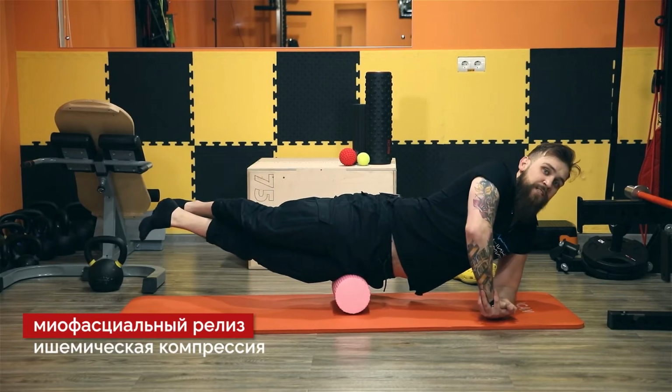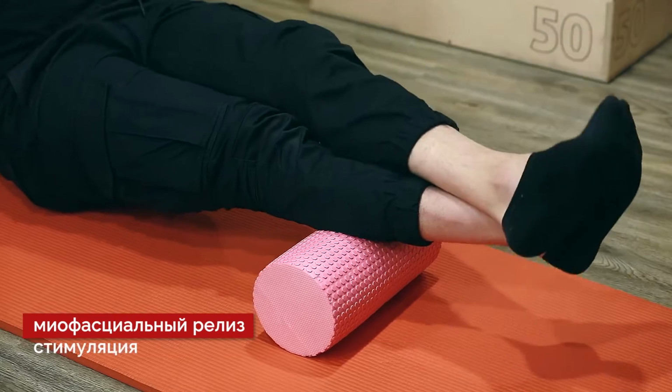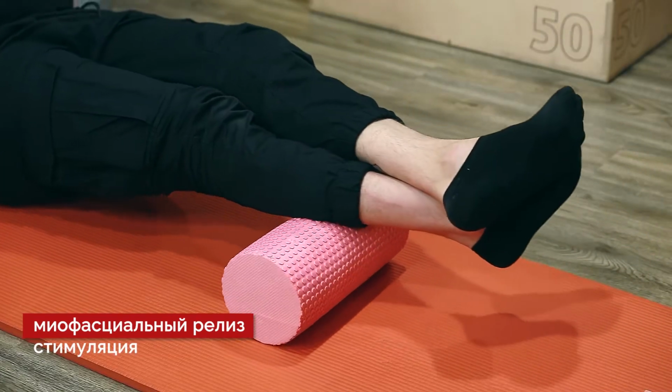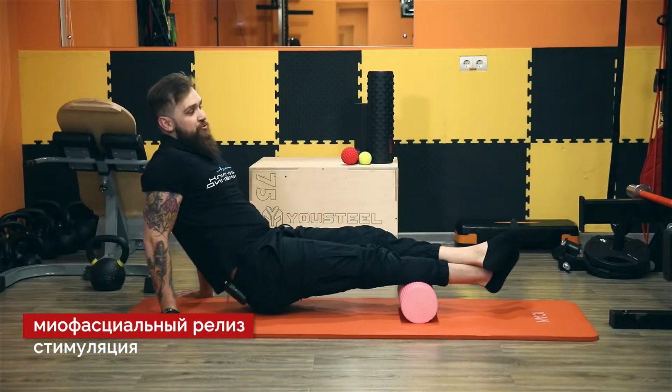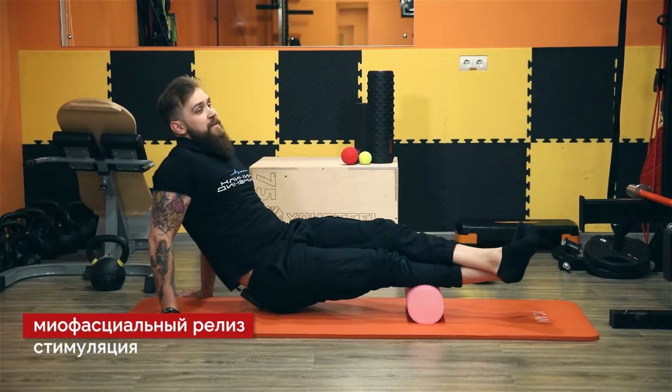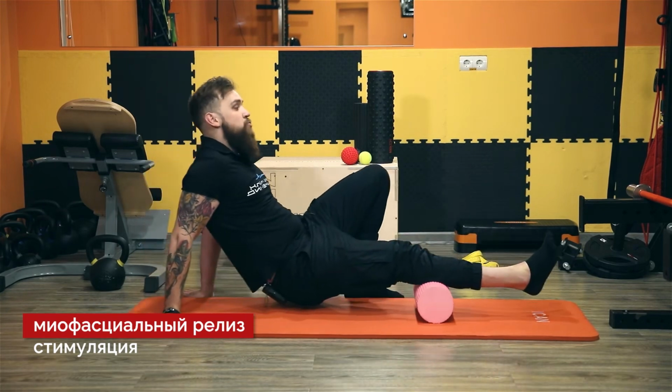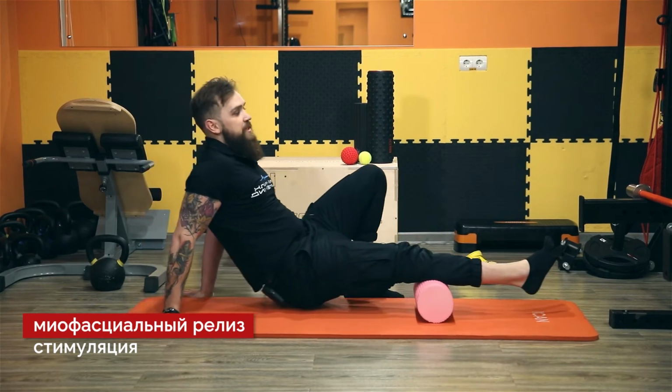This is ischemic compression. And when you roll a roller over the surface of the skin, especially with a roller that has such protrusions, dots, or spikes, in fact, you are actively stimulating the skin and fascia and their receptors. And it is precisely through the stimulation of these receptors that you will be working with muscle tone. Therefore, here it is convenient that we can simultaneously distinguish two mechanisms of muscle relaxation.